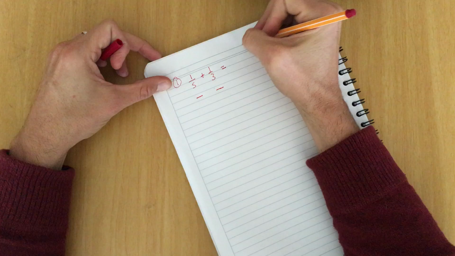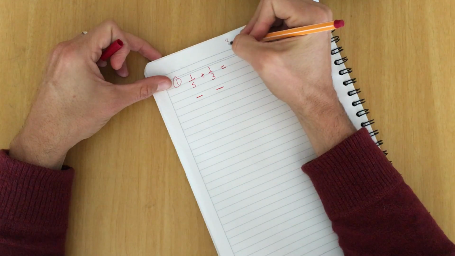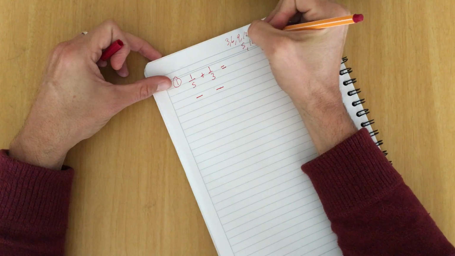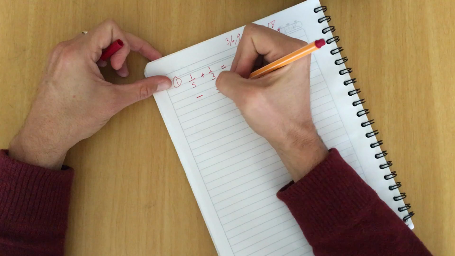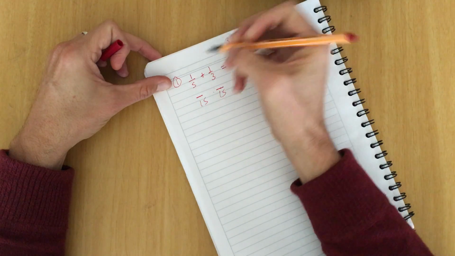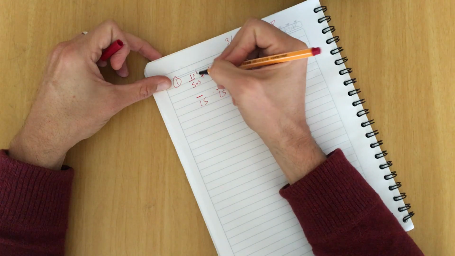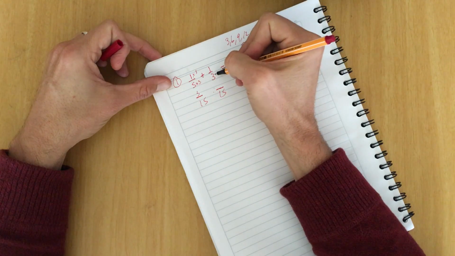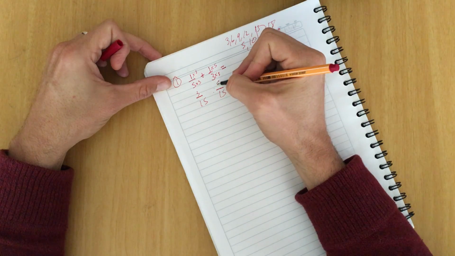If I list these out, 5, 10, 15, 20, for 3, it would be 3, 6, 9, 12, 15, 18. 15 is the lowest. So we have 15, 15. I have to multiply 5 times 3, so I have to do the same thing to 1, which gives me 3. I have to multiply the 3 by 5. I have to do the same thing to the 1, which gives me 5.